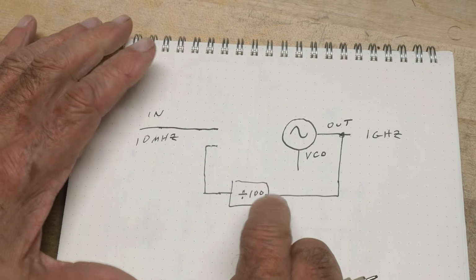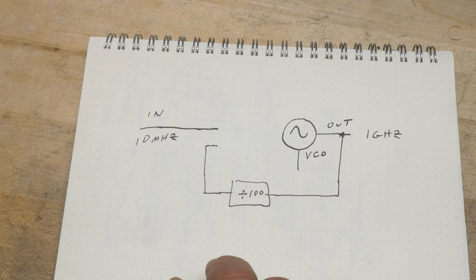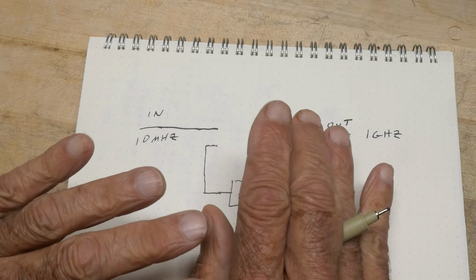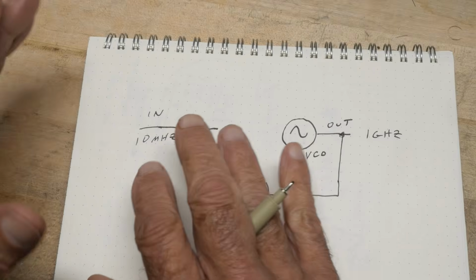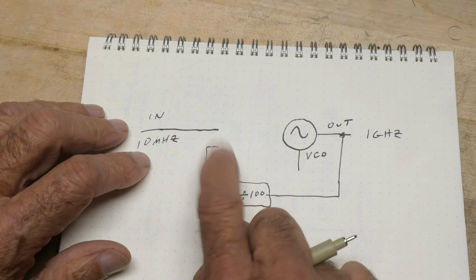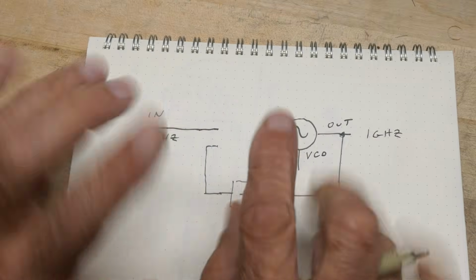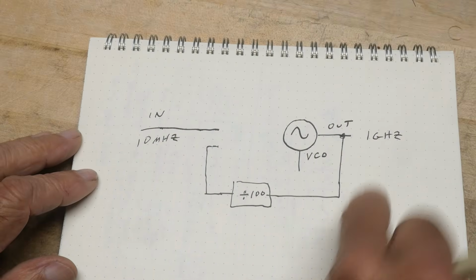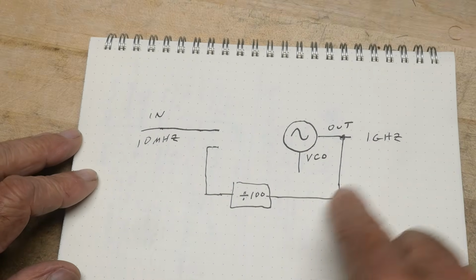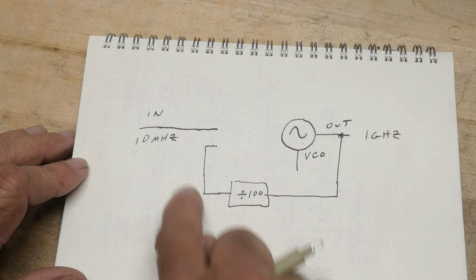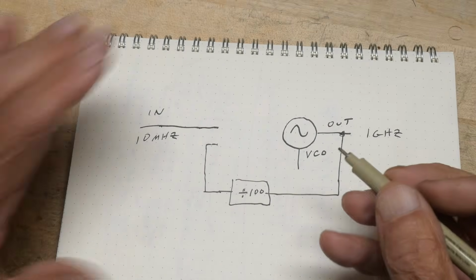And we're going to compare those two. We're going to develop a circuit that if we're going too fast, we're going to slow down, or if we're going too slow, we're going to speed up. And that is a phase lock loop. This will be the loop. This right here is the loop. So we take our divide by 100, we come back in, and we're going to compare the two.